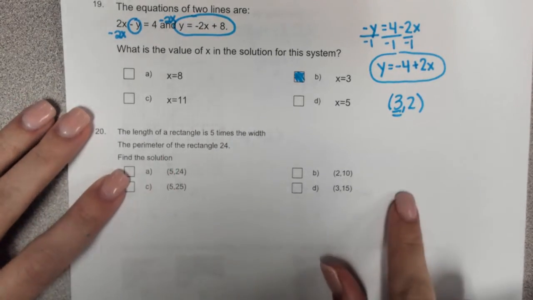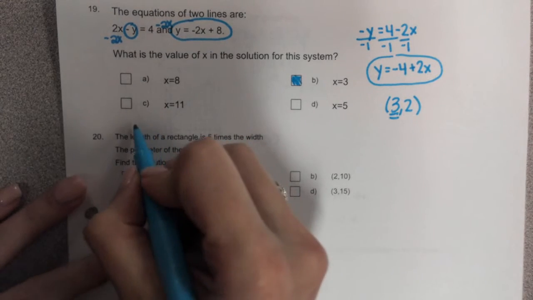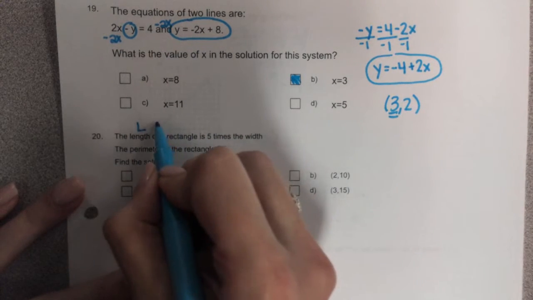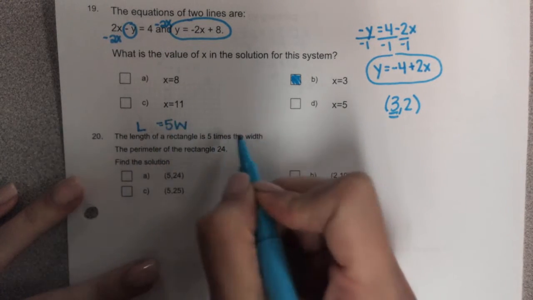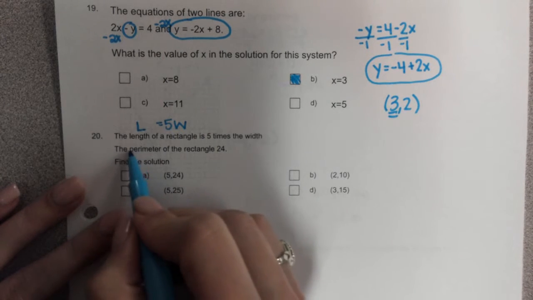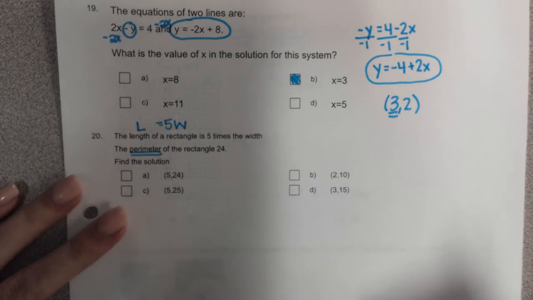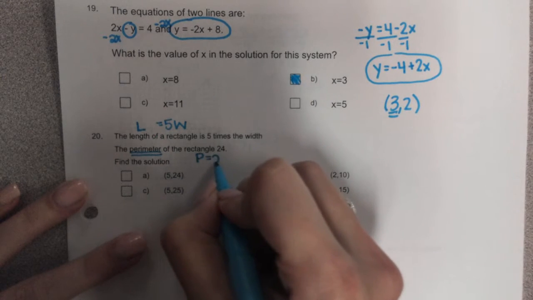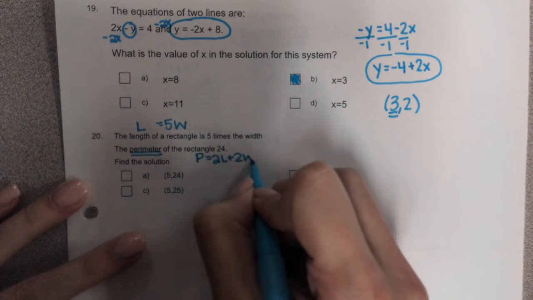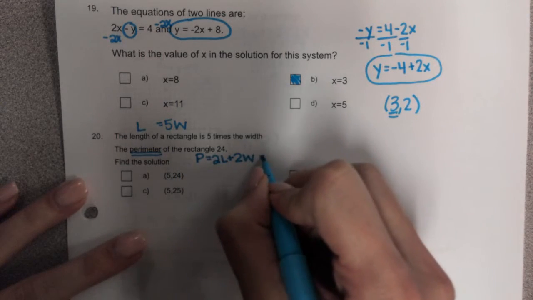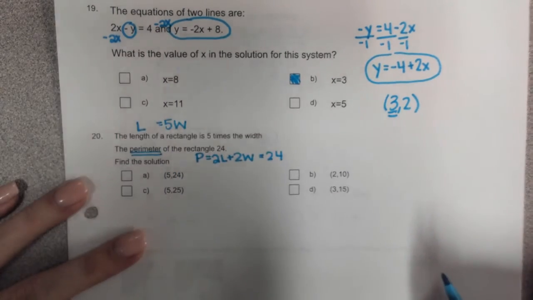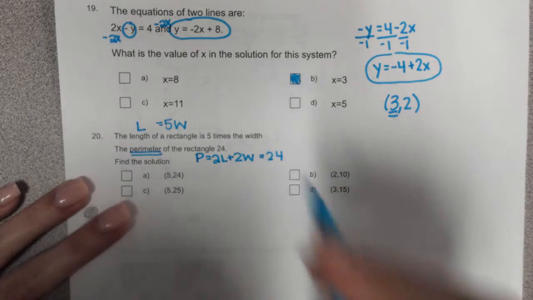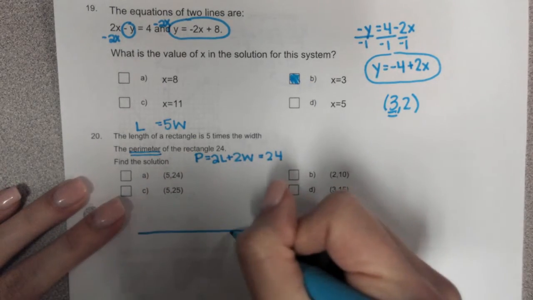All right, the length of a rectangle is 5 times the width. So let's just use L for length. It equals 5 times the width. The perimeter, that was one of your vocab words this year. Perimeter, you find perimeter by taking 2L plus 2W. And they're telling us that it equals 24. This is solved for a variable, so I'm going to use substitution.